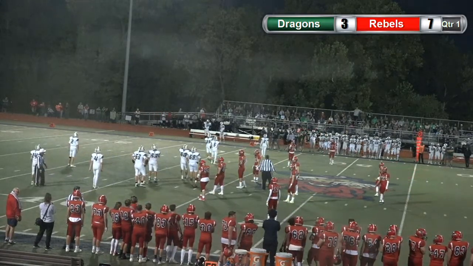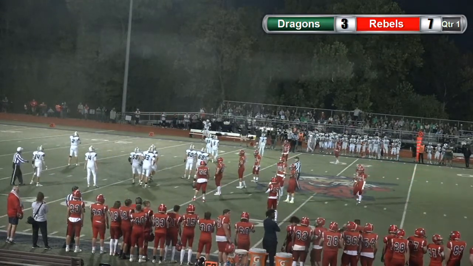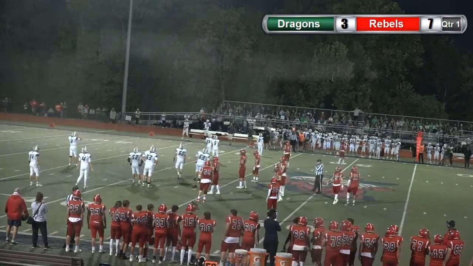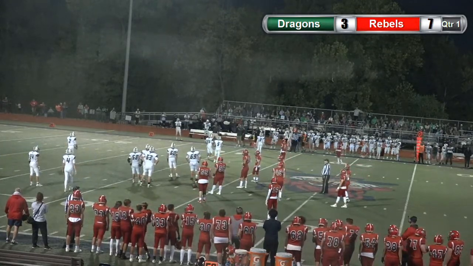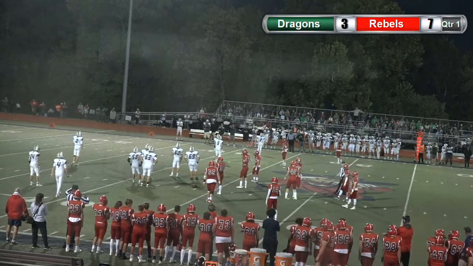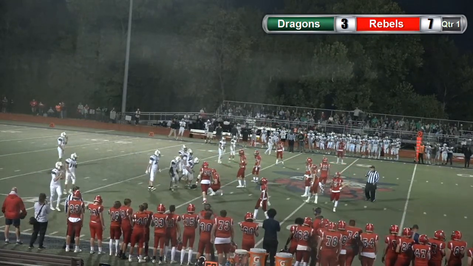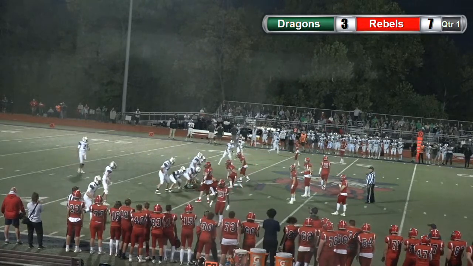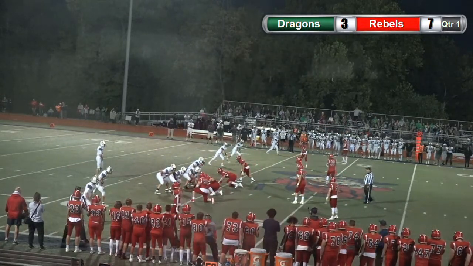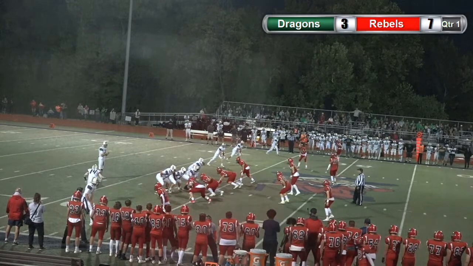I mean, we've seen both sides have flashes of greatness, and we've seen both sides have flashes of some things I'll never understand. Penalties on both sides so far have really hurt. Holding penalties on Central on fourth down, they would have had a first down, just killed their first drive. And here on St. John's second drive, penalties are pushing them back.